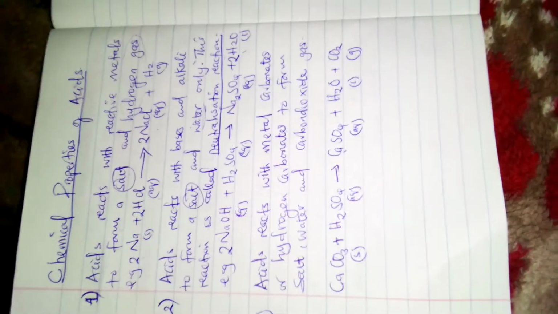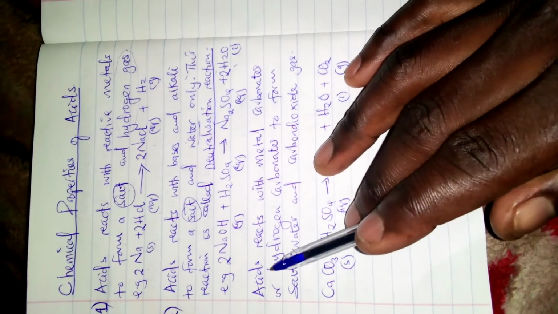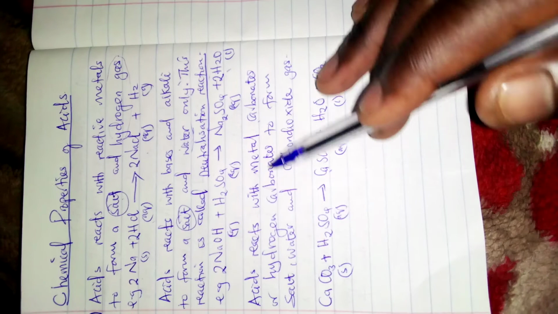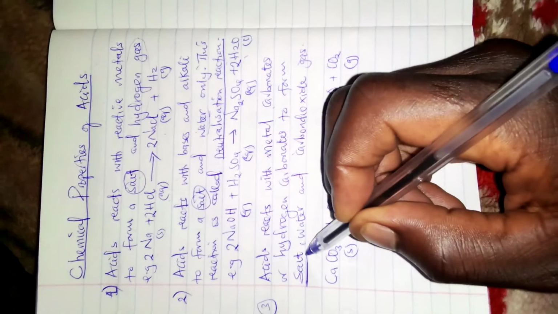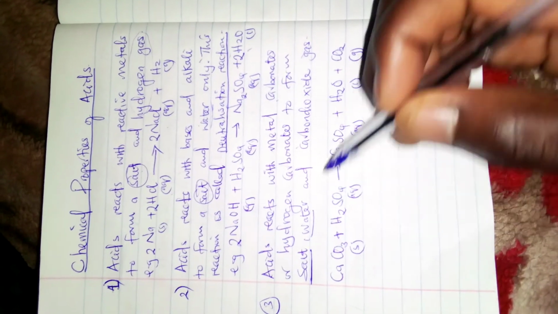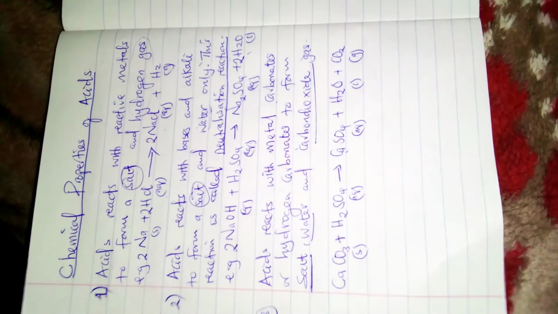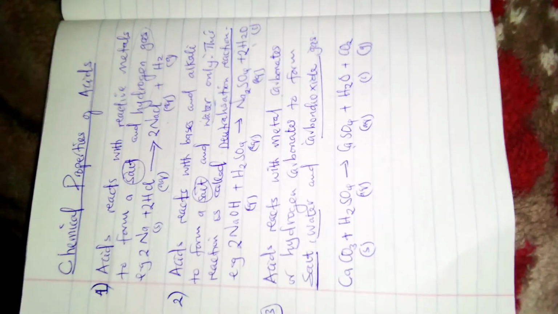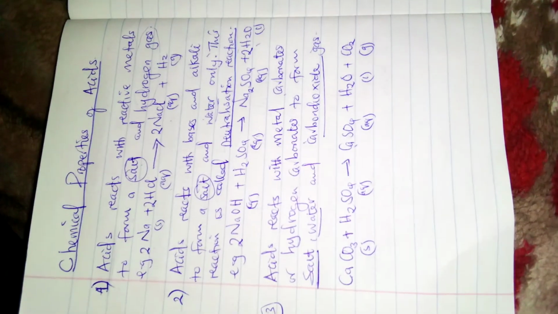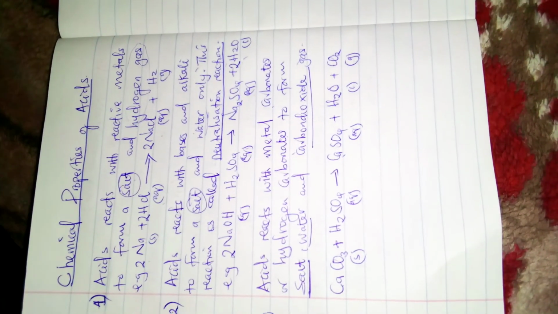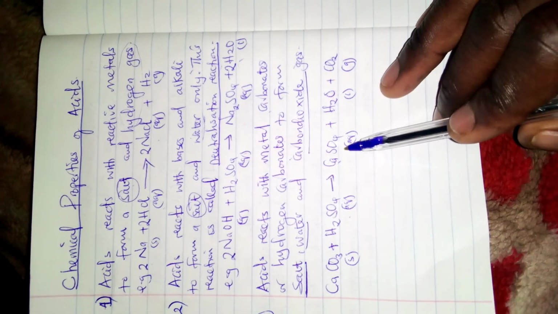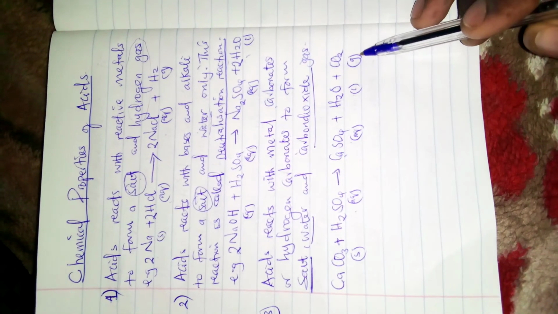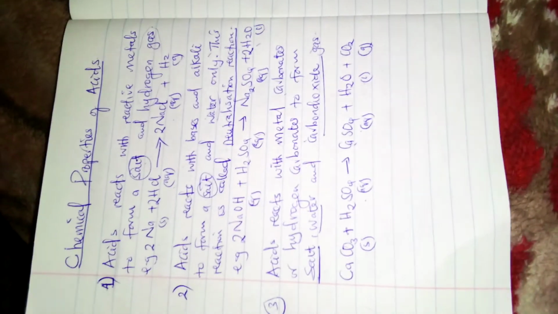Very key concept. The last chemical characteristic is when acid reacts with metal carbonates or hydrogen carbonates, they give three things: salt, water, and carbon dioxide. This happens when acids react with metal carbonate or hydrogen carbonate. Calcium carbonate plus sulfuric acid gives us calcium sulfate, water, and carbon dioxide. Meaning any metal carbonate, that's how it behaves.